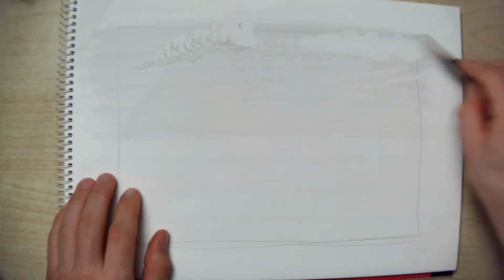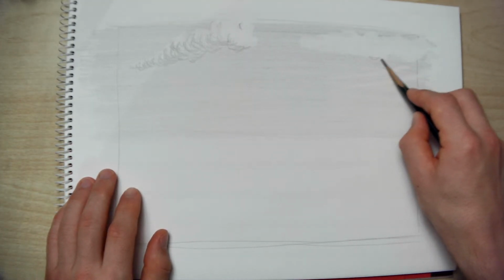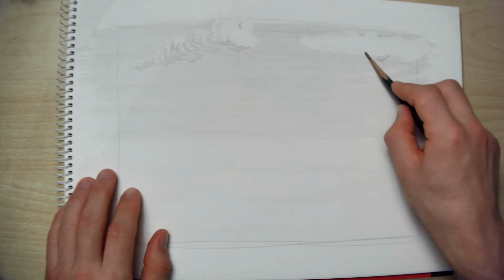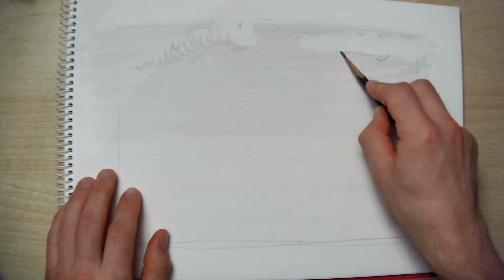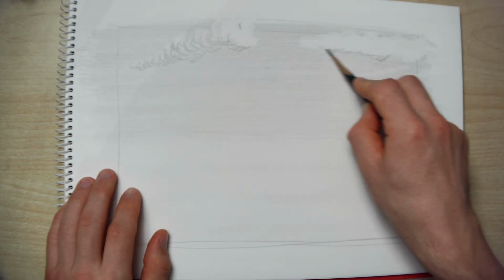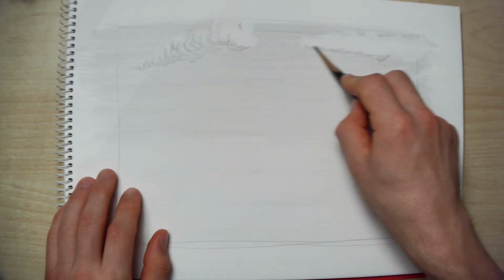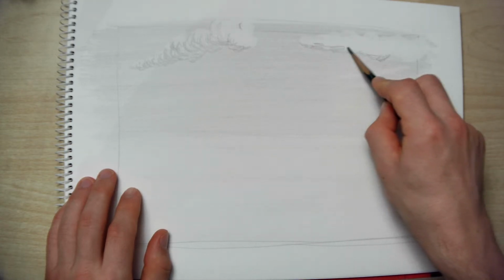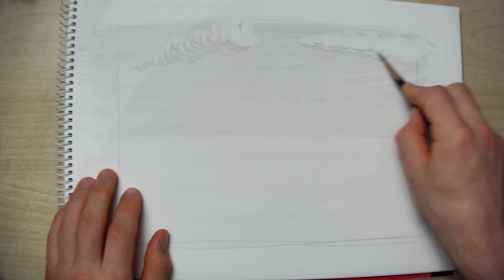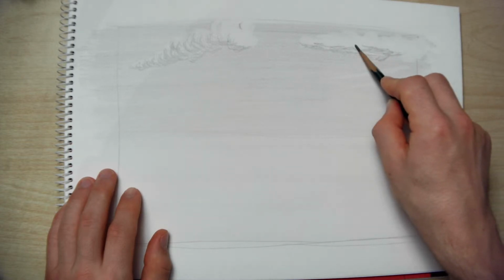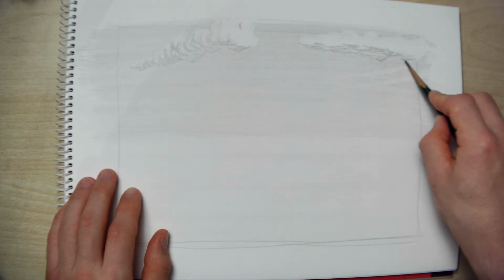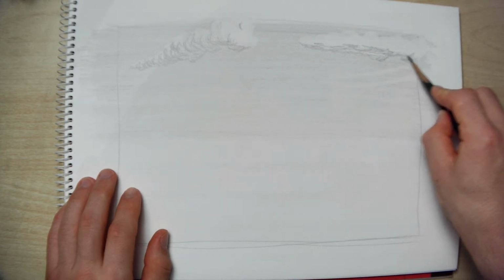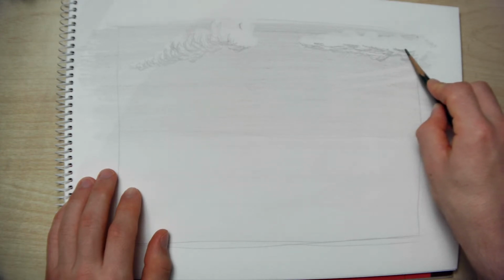Okay. Let's also add the shadows to this cloud over here. Right at the bottom, down here. Leave a couple of areas blank so that there's a structure at the lower side of the cloud. It's really that easy.